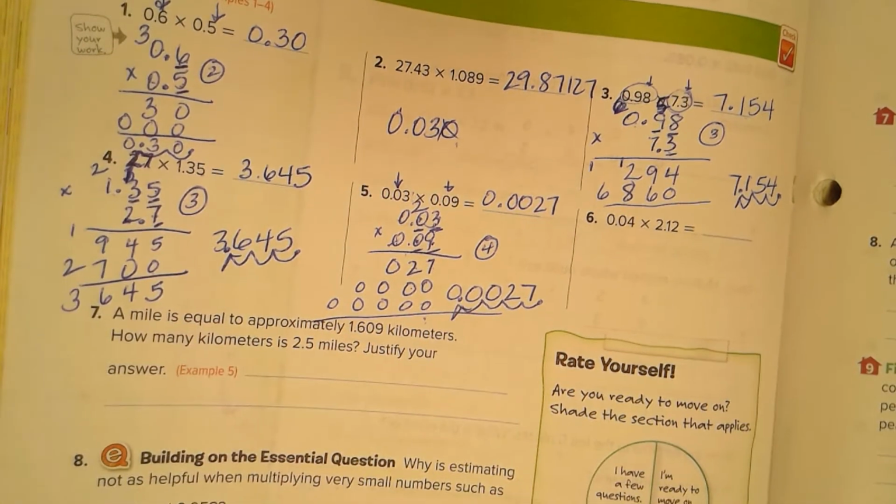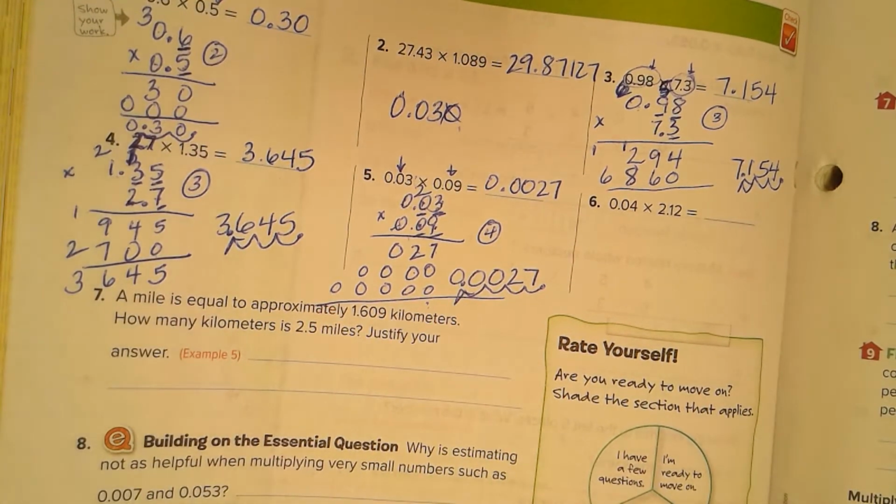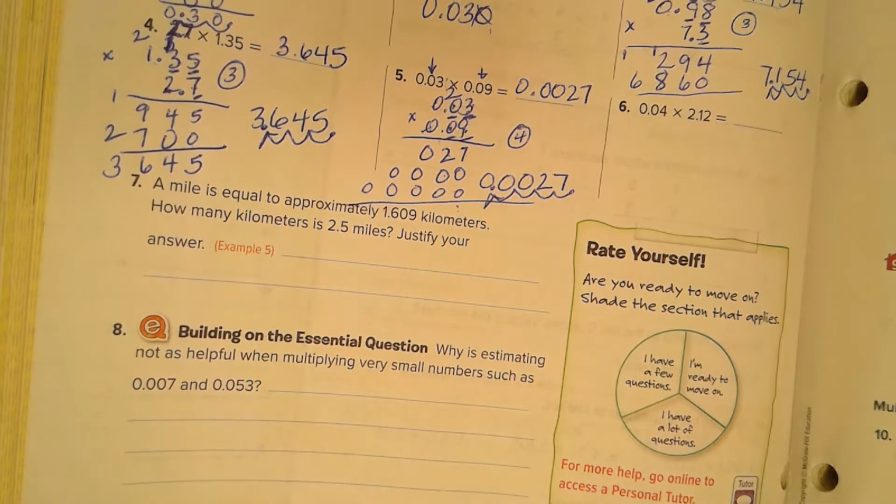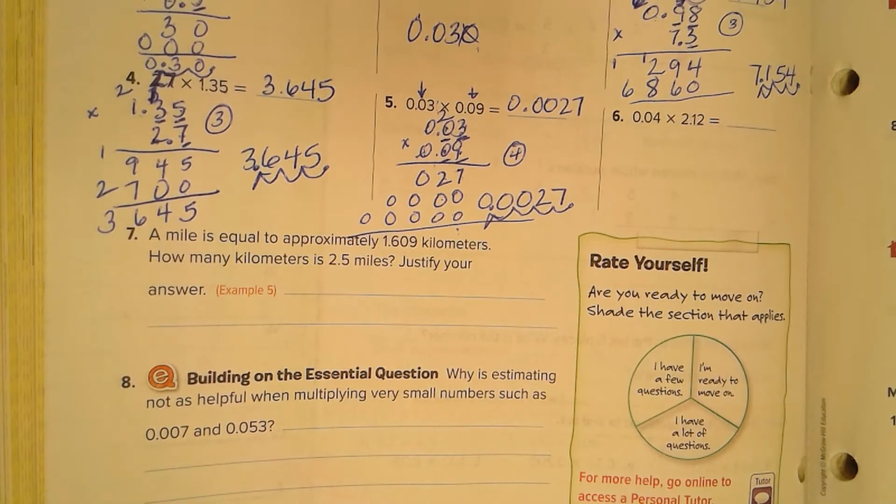Yesterday's video was pretty long. This one will be pretty quick. So we're going to keep working with multiplying decimals by decimals, but we're going to work on word problems today. So I'm going to have you turn to page 204 again, which is the guided practice that we were working on yesterday. And we're going to work on problem number 7.